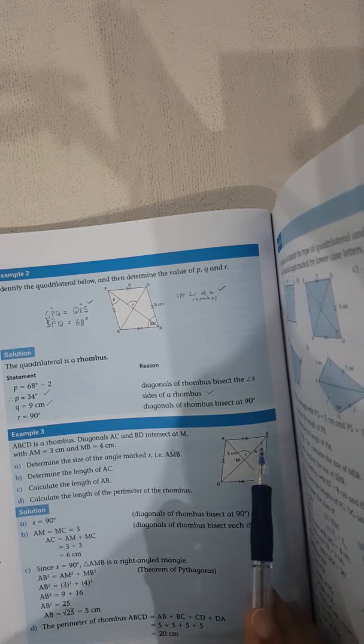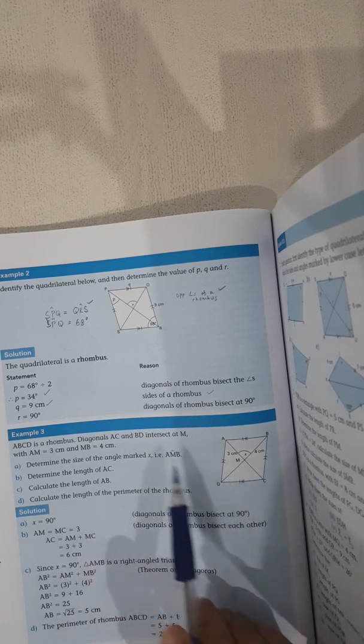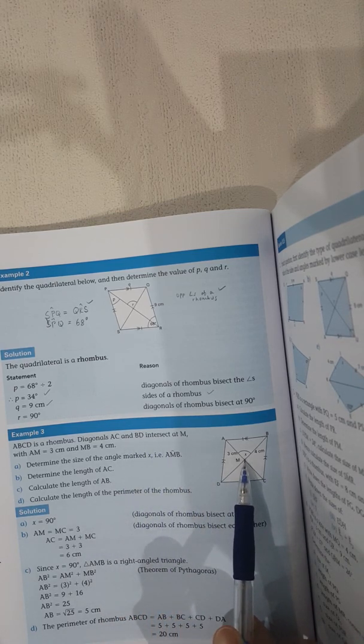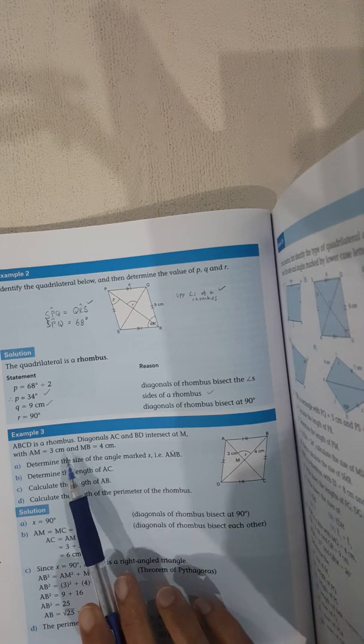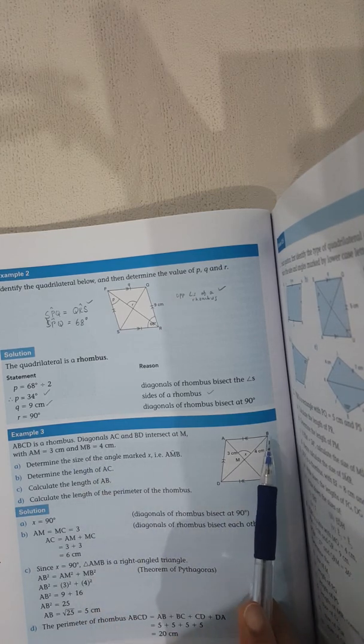So let's just go through this. We won't do the bottom part, right? ABCD is a rhombus. Now they told you it's a rhombus, so in your brain it has to click: what do I know about the rhombus? What is equal? What is parallel? All those kinds of things. Diagonals AC and BD intersect at M, with AM equal to 3 centimeters and MB equal to 4 centimeters.